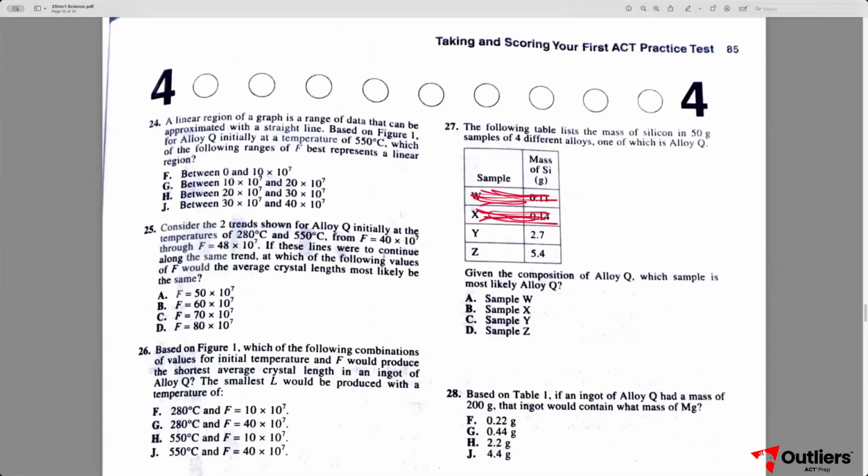Then all you're considering is two different numbers, 2.7 and 5.4. Now, hopefully you can tell that if you divide 5.4 divided by 50, that's going to be roughly 0.1, which comes out to 10%. So you find that D is the right answer.